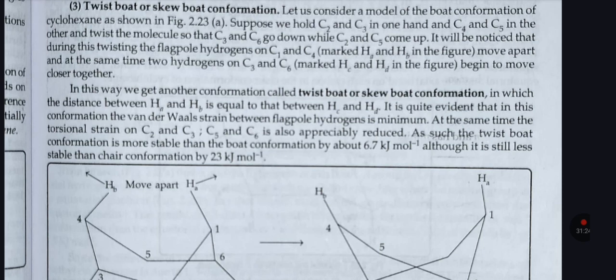It will be noted that during this twisting the flagpole hydrogens on C1 and C4, marked HA and HB in the figure, move apart, and at the same time two hydrogens on C3 and C6, marked HC and HD in the figure, begin to move more closely together.